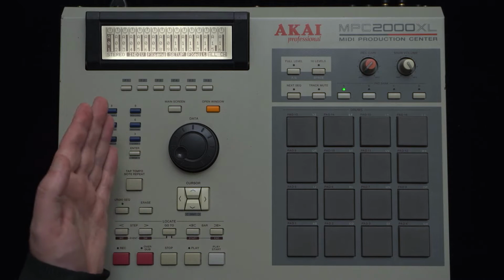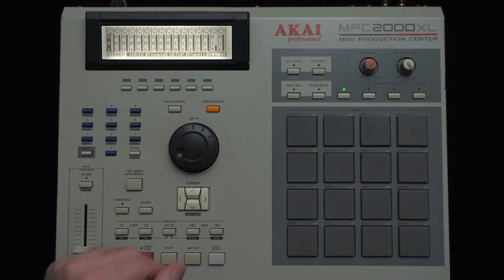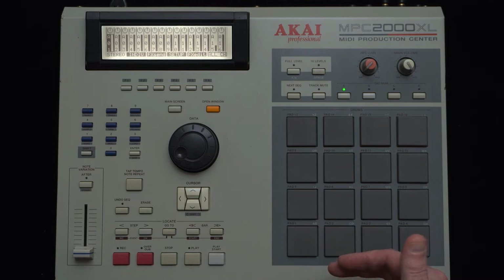Essentially, each of these vertical levels here represents the volume level for each pad that you can hear via the MPC's stereo output. Each pad also has its own relative pan control too, which you can access by pushing up on the cursor keys.